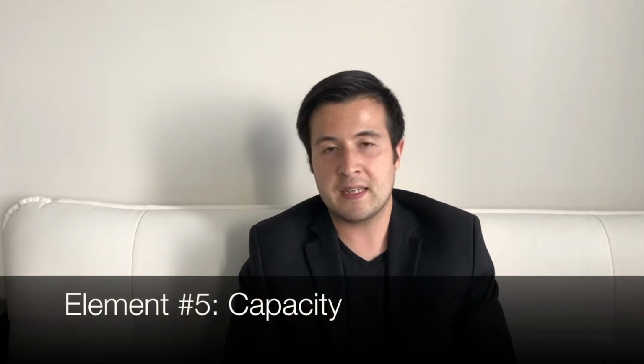Let's move on to our final two elements of a contract. Number 5 is capacity. In order to make a contract, you have to have the mental capacity to do so, and generally, you have to be of a certain age. As a general rule, if something is for life-sustaining goods or necessities, you don't have to be over 18, or over the age of majority, in order for the contract to be enforceable.